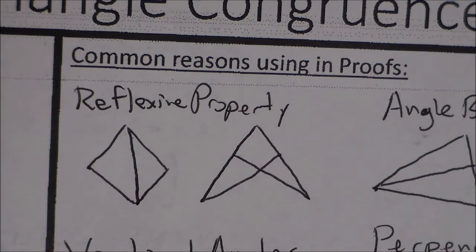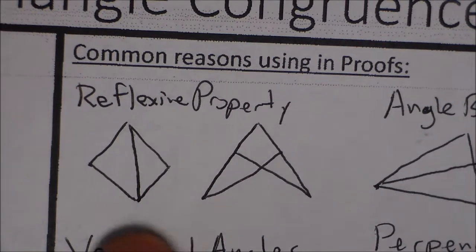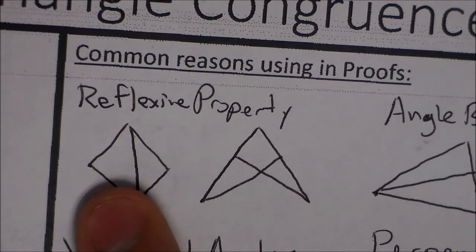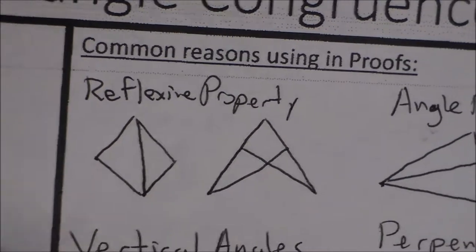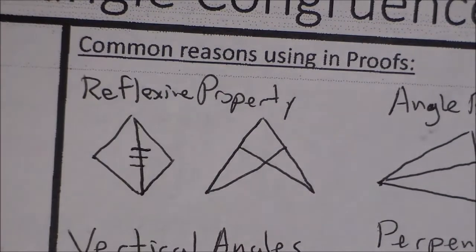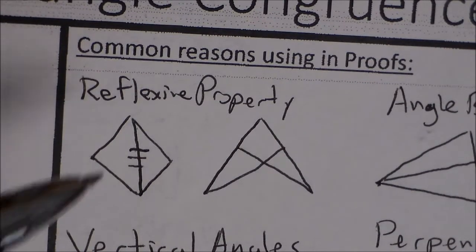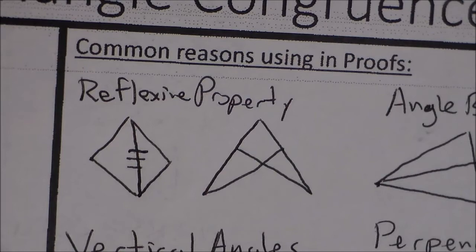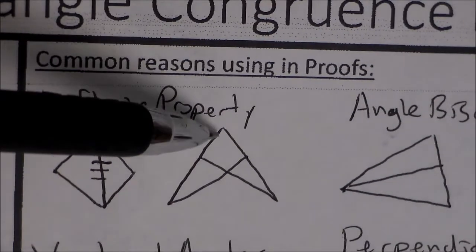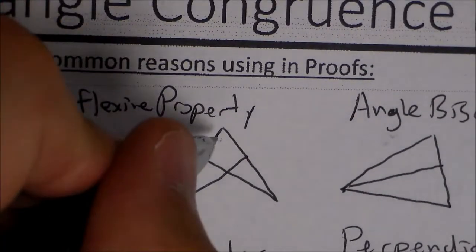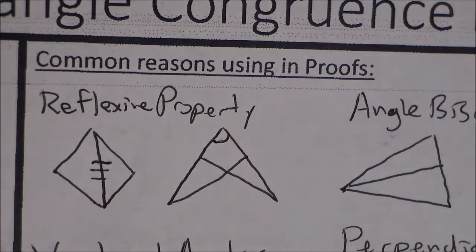Reflexive property is when a side or an angle is shared within both of the triangles we're looking at. The most common way we see this is something like this. I have a triangle on the left and a triangle on the right. In this case, they both share this side. They're overlapping, so that side is going to be congruent in both triangles. Another way that comes up is if I was looking at this angle right here, and this would be reflexive property with angles.